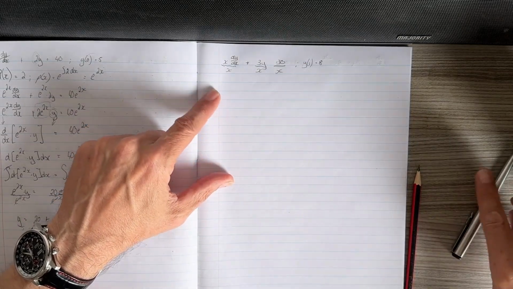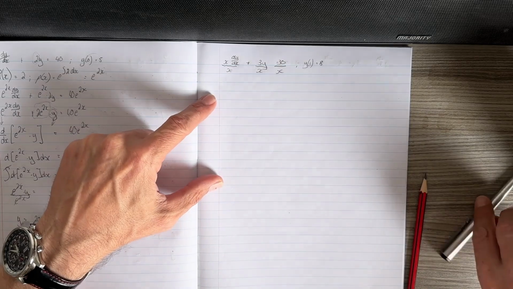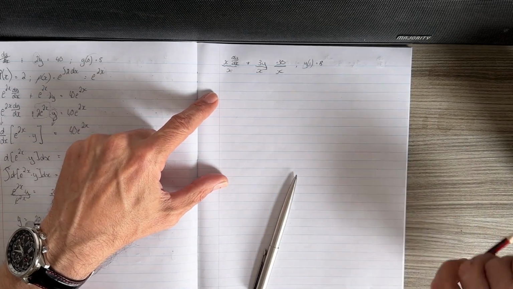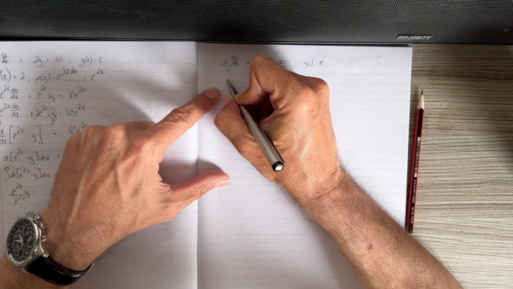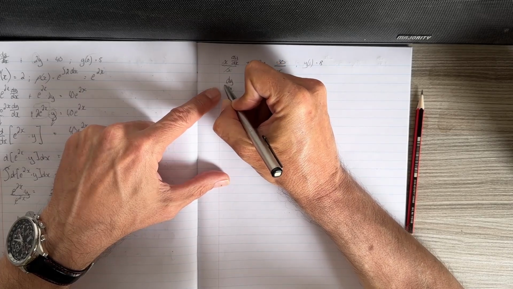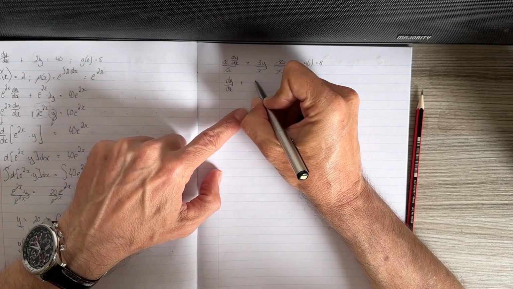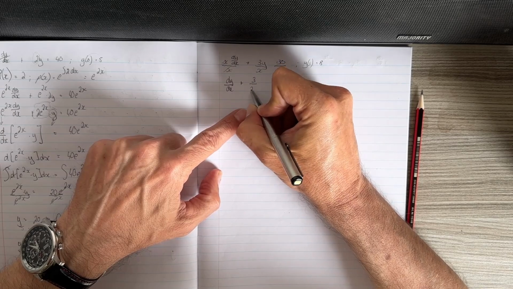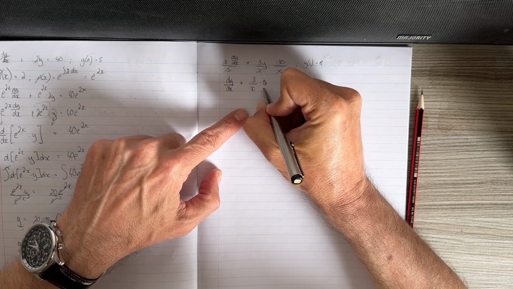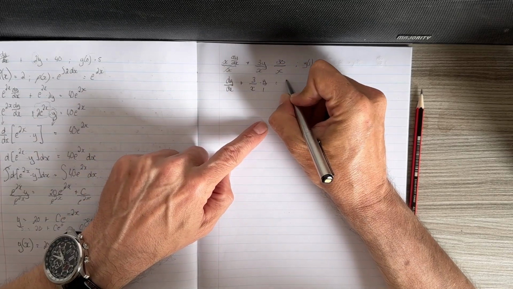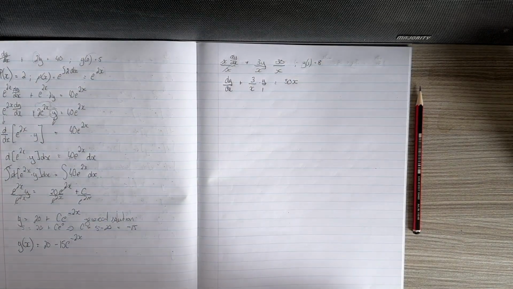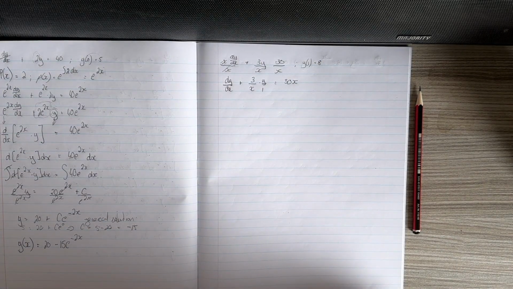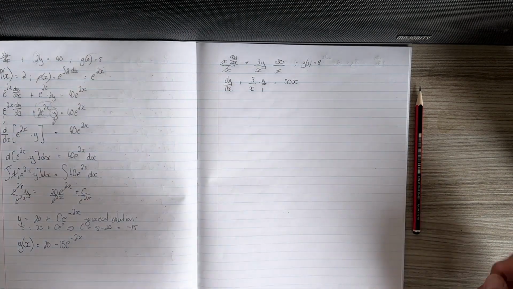Okay, those x's are going to cancel. So we're going to end up with the form dy dx. I'm going to write it like this and you'll see why now. 3 over x times y over 1 is equal to 30x. Remember, we've also been given initial values, so we have to find the specific solution.